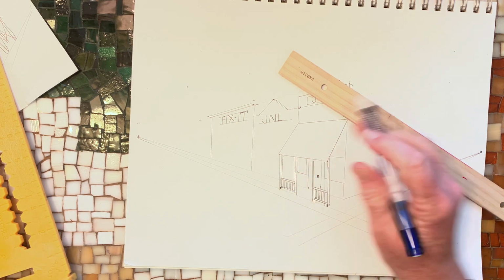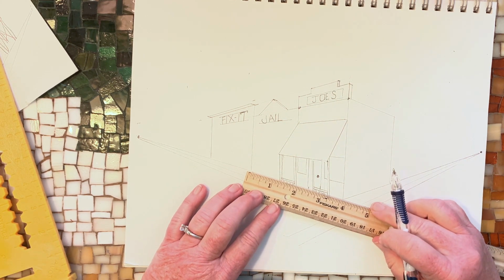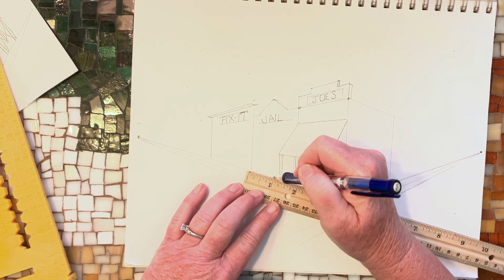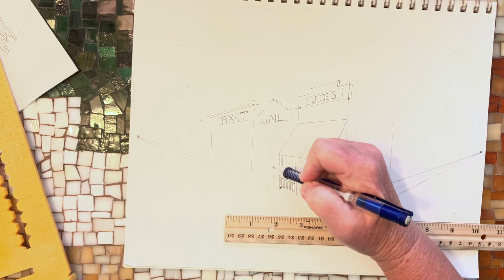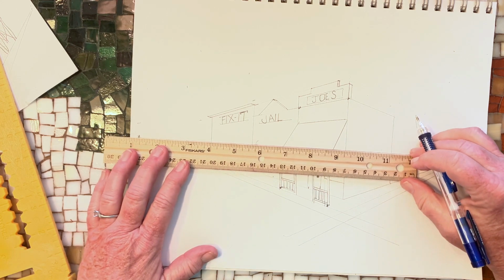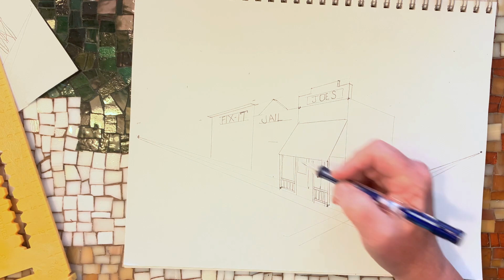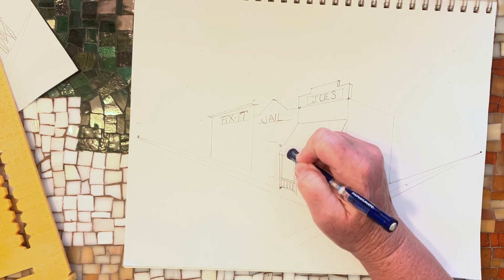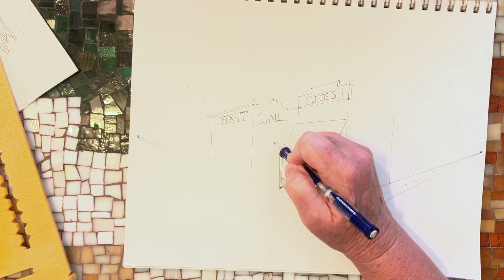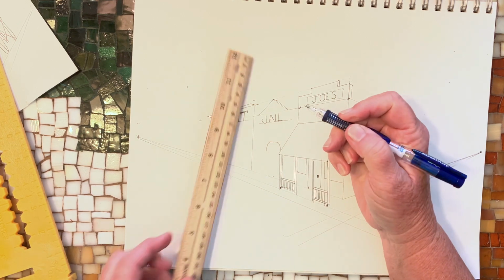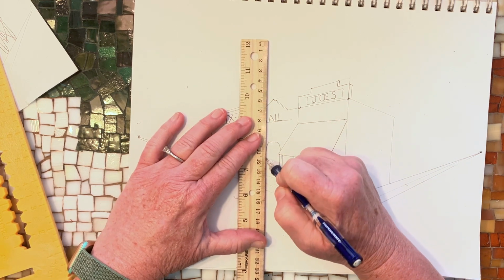Now my jail, that's another thing. Let's find the middle of this line that my jail was. And it's 1 inch, that's the middle. So my door is going to be this high maybe. I can take and just curve that like that.